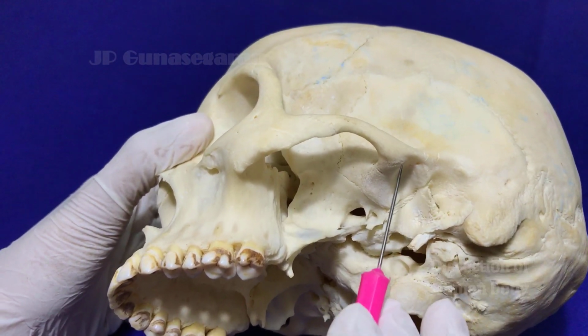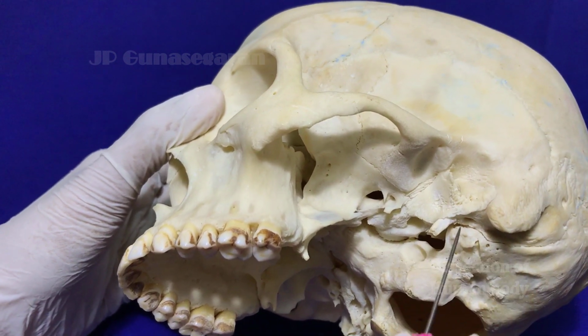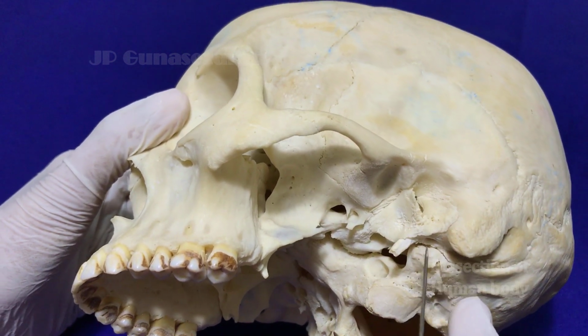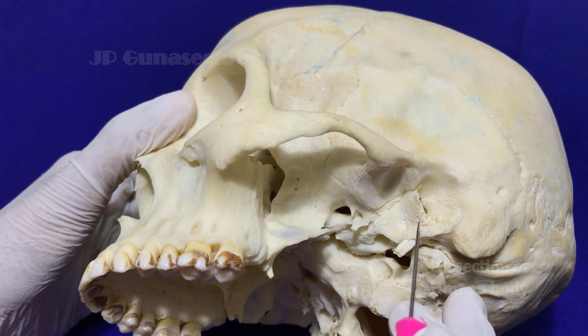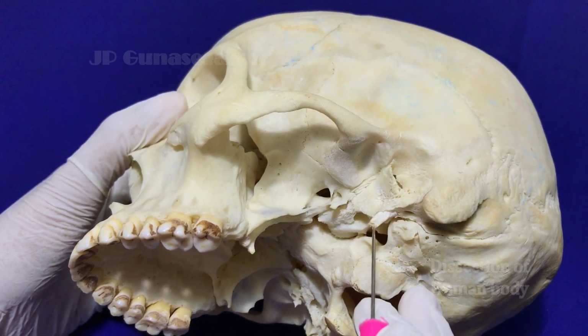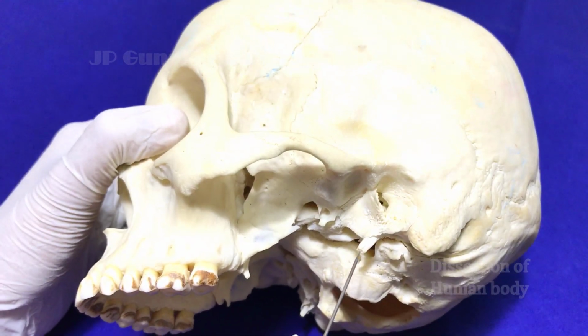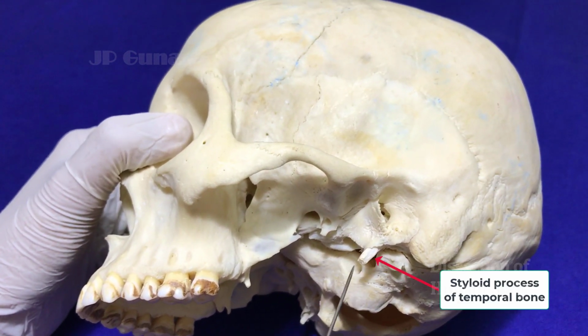So that completes the mandibular fossa. Now we have the tympanic part of the temporal bone. At its inferior border, it forms a sleeve that splits to enclose this process, which is called the styloid process. Normally it will be 2.5 centimeters long. The tip is broken in this case.